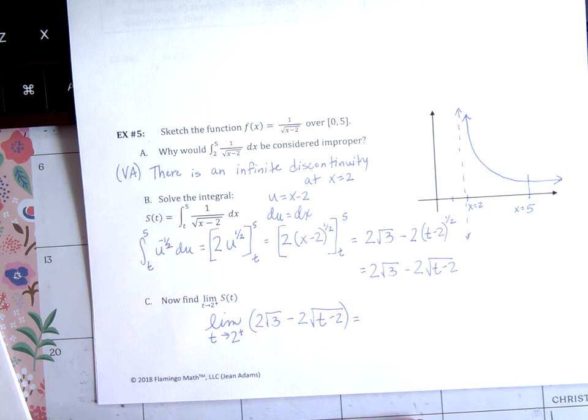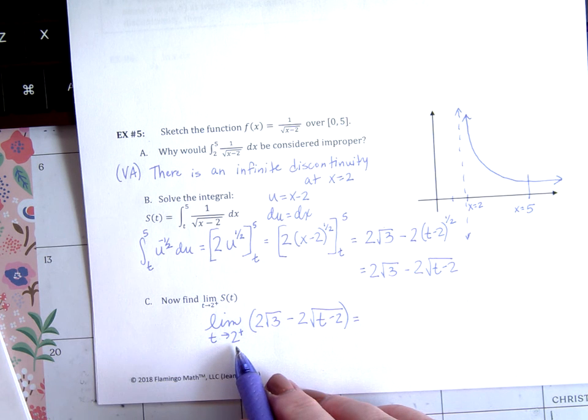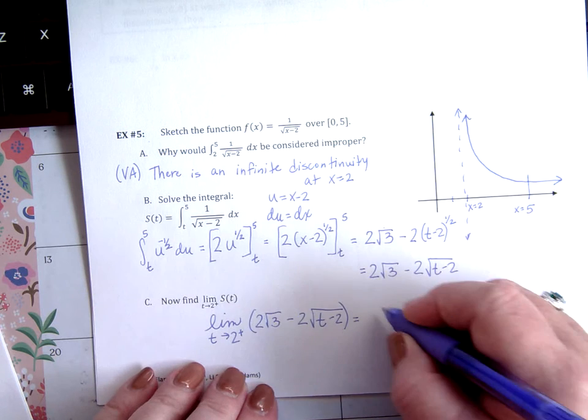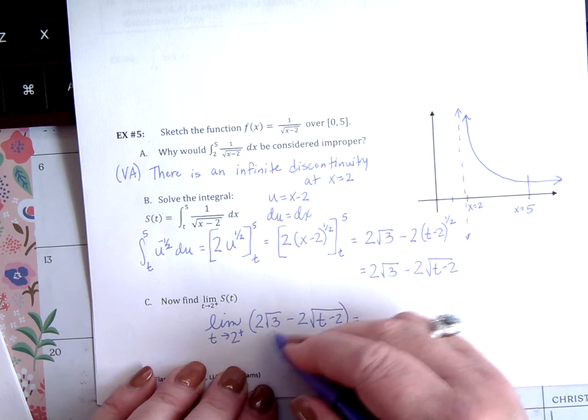So you want to take a number that's really, really close to 2 on the right-hand side and plug it in. You're going to do direct substitution, but you're going to use something really close to 2 and see what happens. If I do a direct substitution, there's nothing to substitute in the first piece. It's 2 square roots of 3.